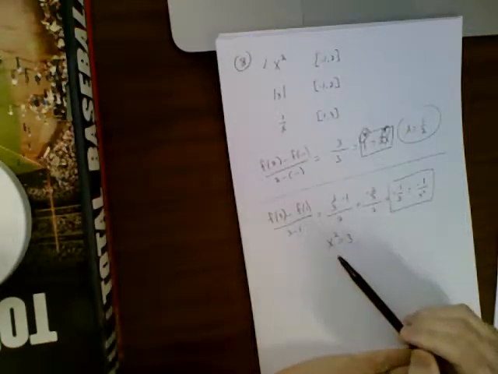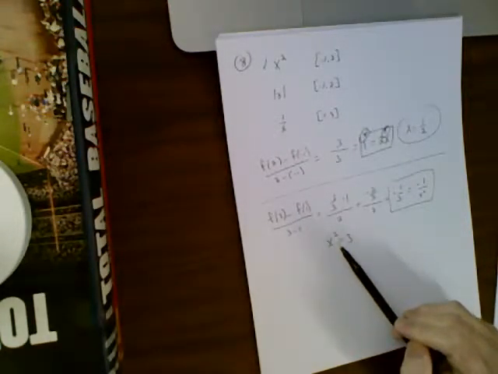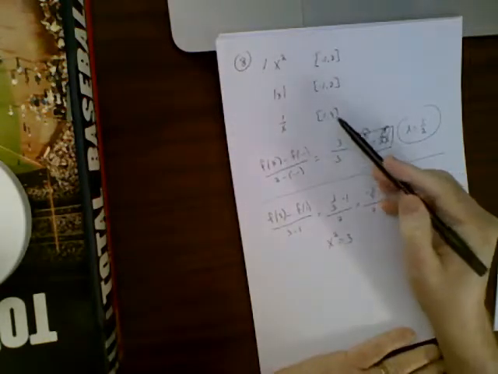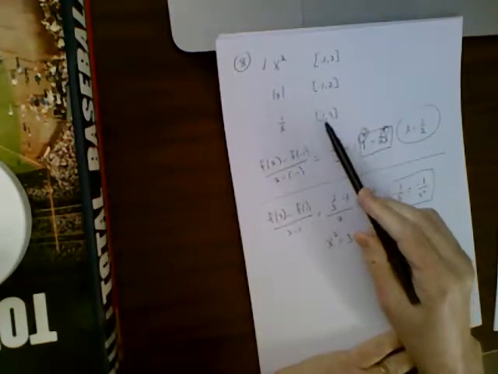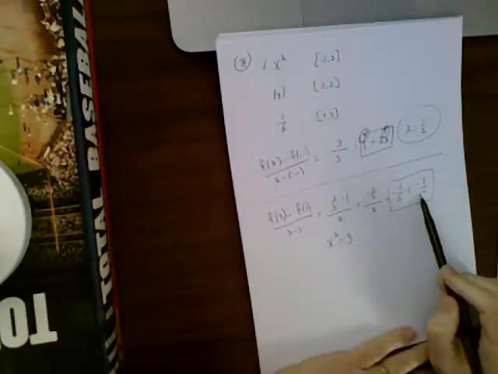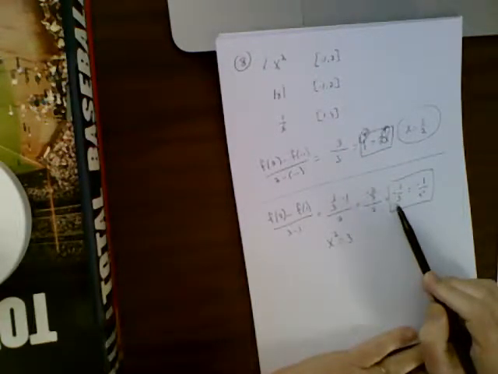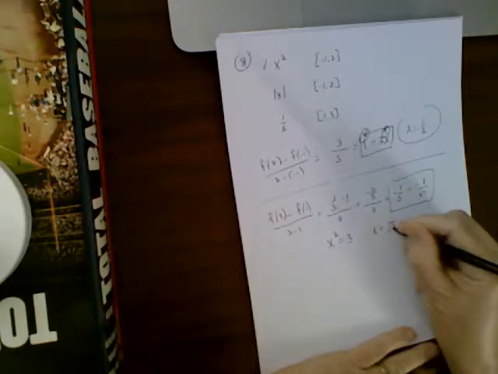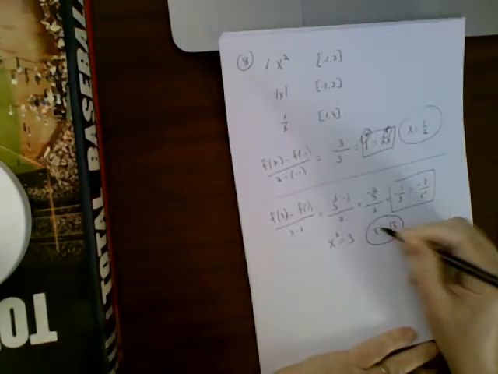Well, x squared is equal to 3 at plus the square root of 3 and minus the square root of 3, but only plus the square root of 3 lives in this interval, because the mean value theorem guarantees there's a point in this interval where the exact rate of change equals the average rate of change. So in the interval, the answer is x equals the square root of 3.